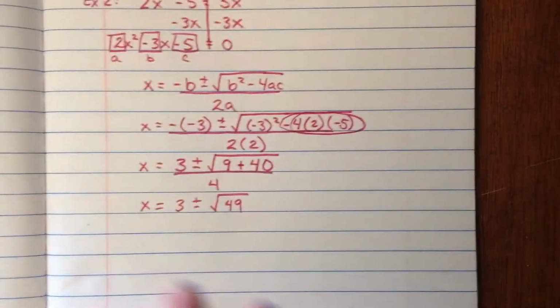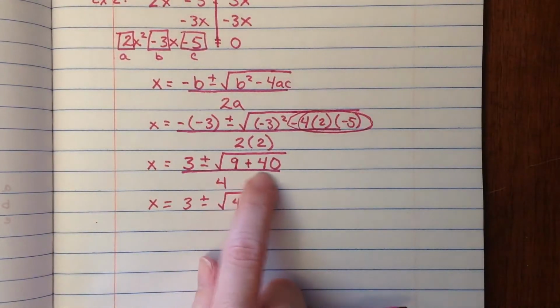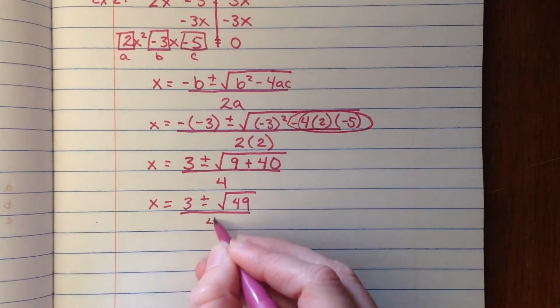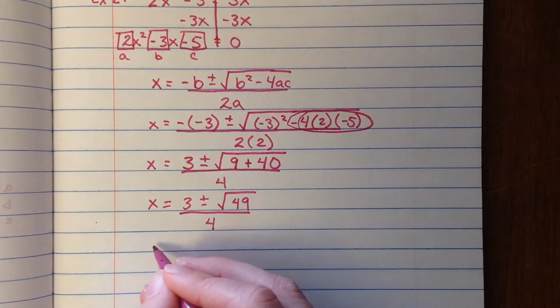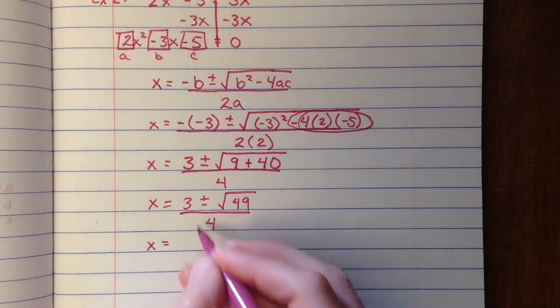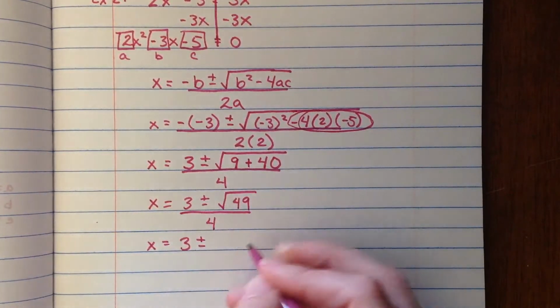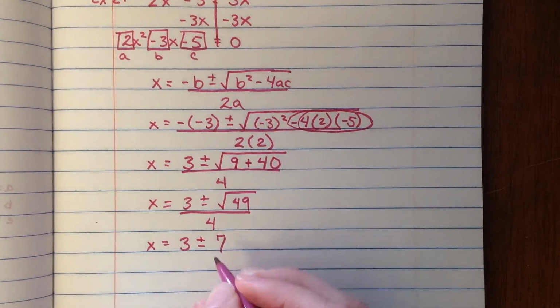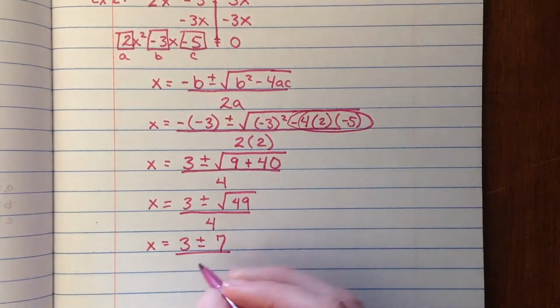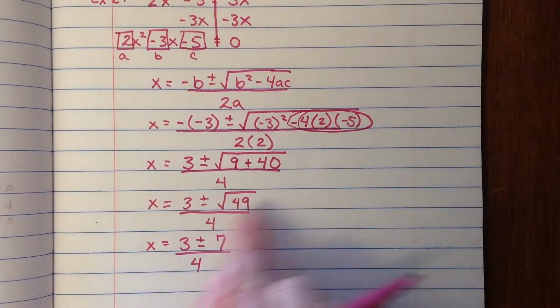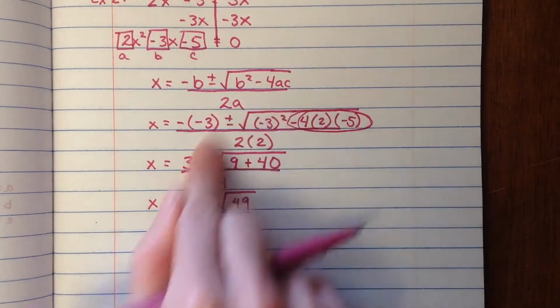It's really nice, and you can jump for joy when this number underneath the square root comes out to be perfect, because we can actually take the square root. It just makes life a little bit easier and a little bit simpler. So x is equal to 3 plus or minus the square root of 49, which is 7. And so we just put a number there, we get rid of that square root, and it's all going to be over 4.